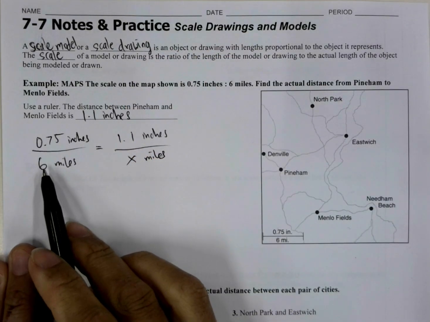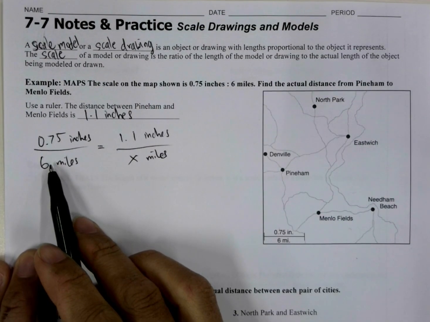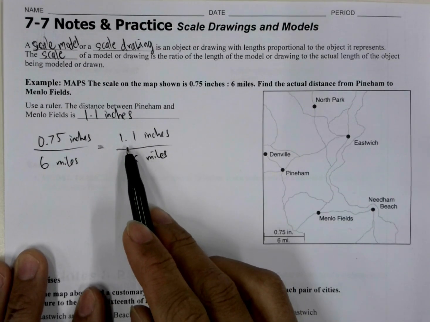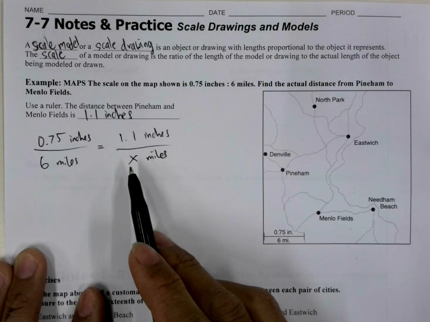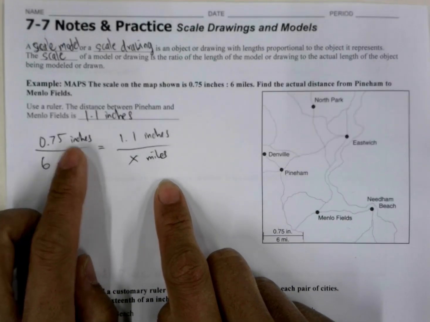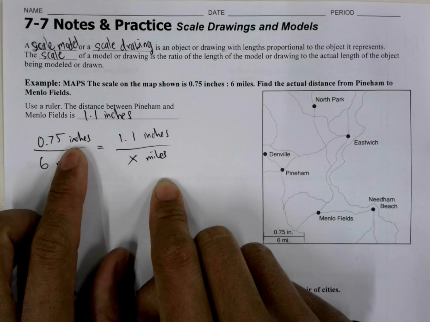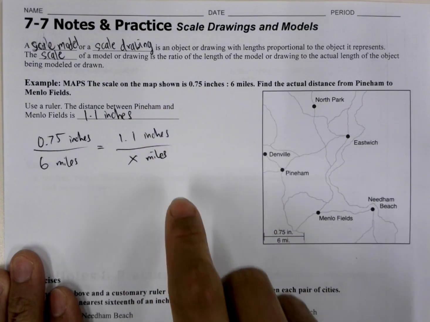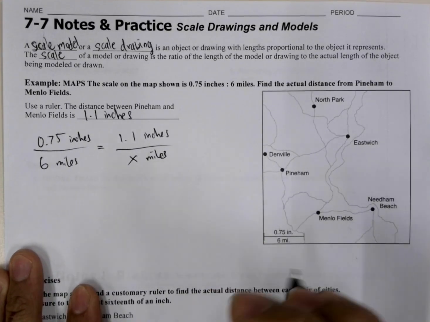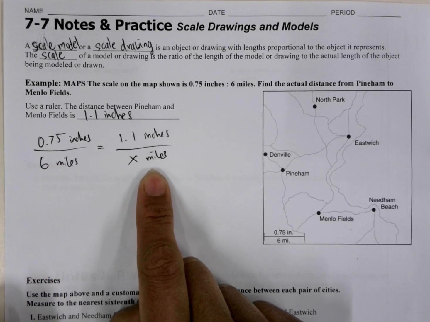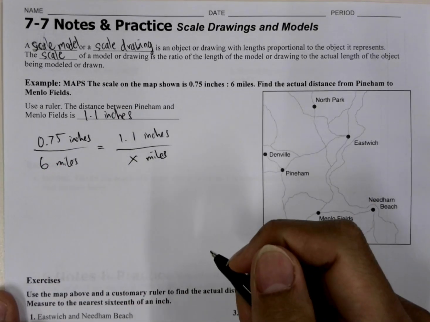So if this is the ratio, then we can go ahead and say, well, I have 1.1 inches as my distance. How many miles is that? Right, the unknown miles. And notice here we have inches in the numerator in our ratio, and so we need to put our inches in the numerator in our ratio on the right side of the equal sign as well, right? Which means our x is going to be miles because 6 miles is in the denominator in the ratio on the left side of the equal sign.